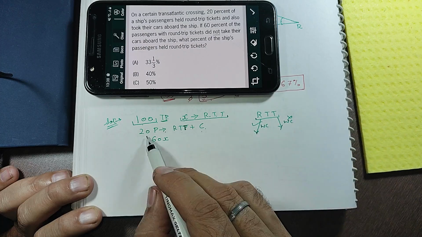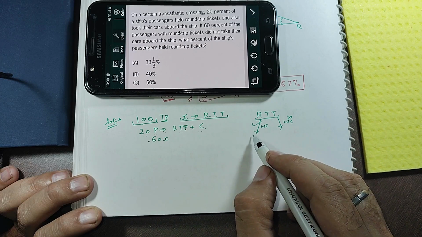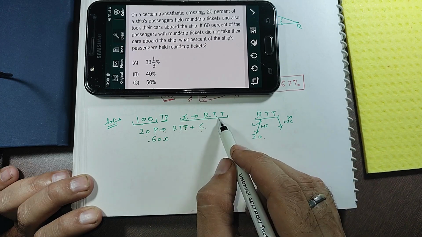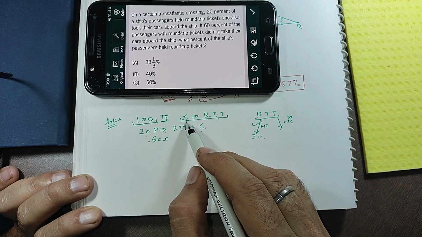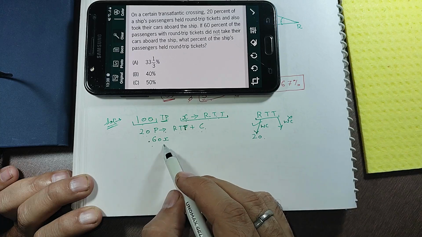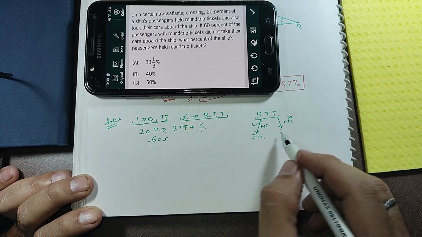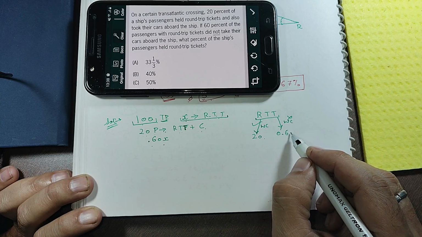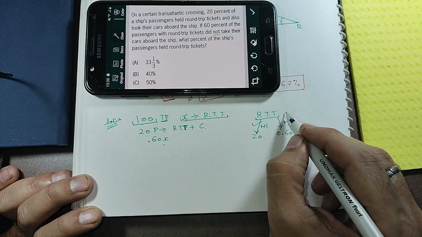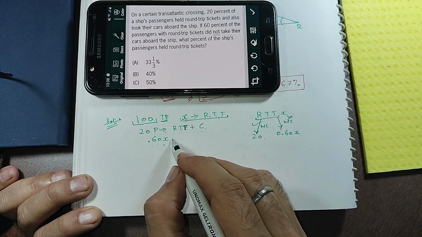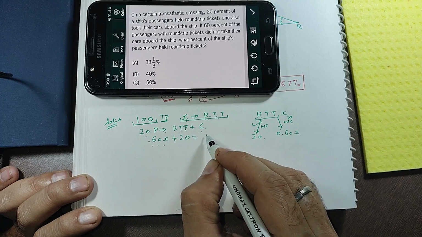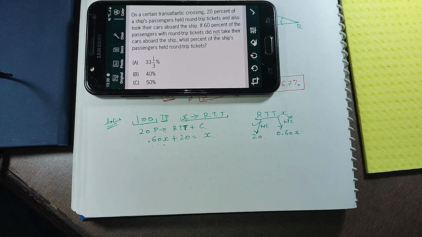Yeah, these have cars. So with car is 20, and 60% of those who held round trip tickets do not have cars aboard. So this is 0.60X, right? So the total will be 0.60X, and this we have assumed to be X. So 0.6X plus 20 should be equal to the total number of passengers having round trip tickets.